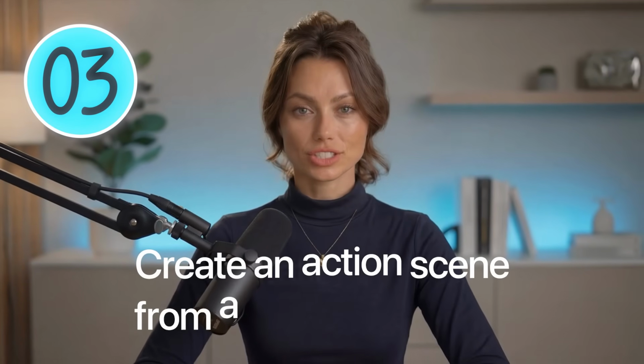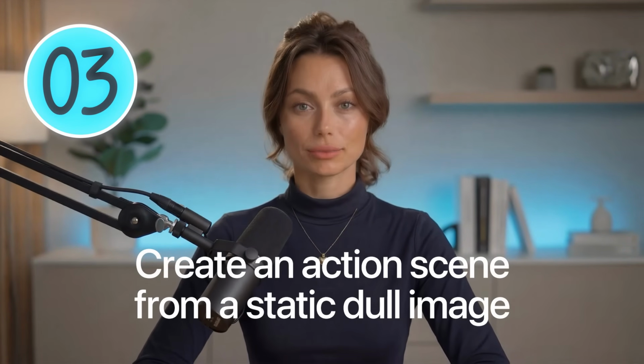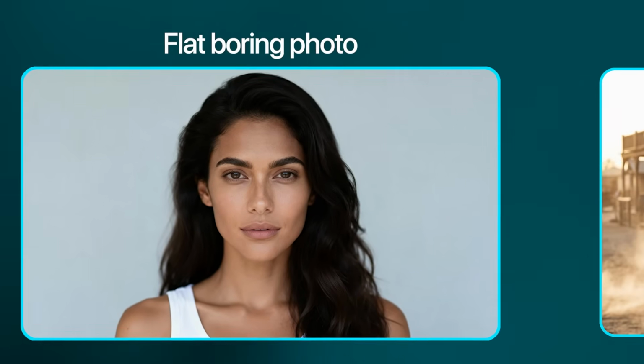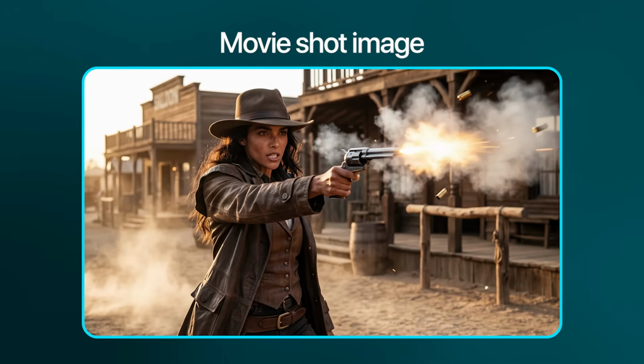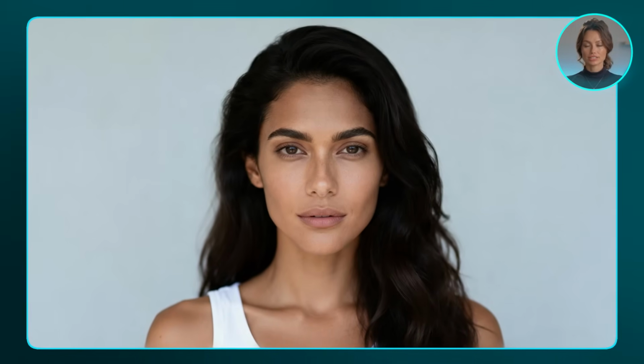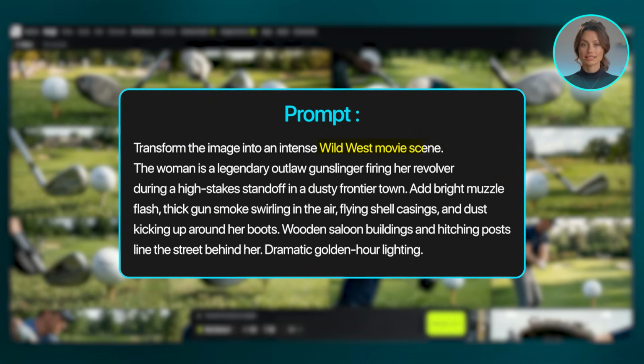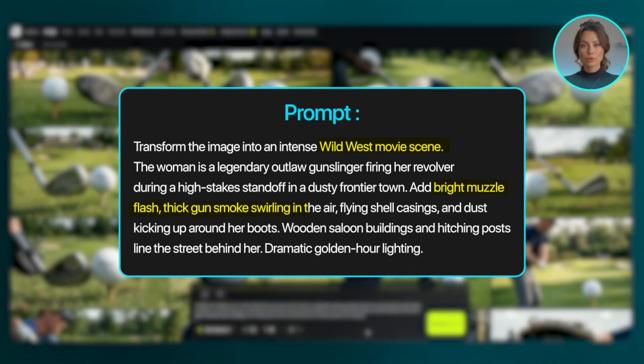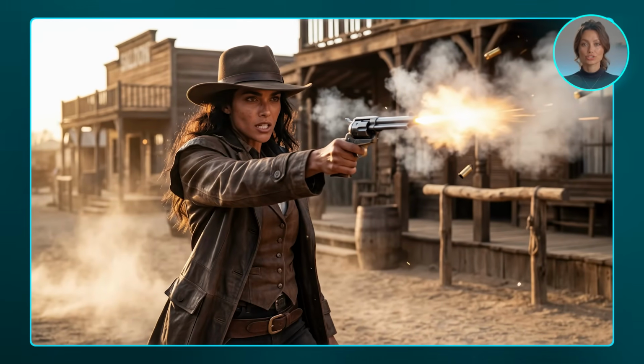Next, let's create an action scene from a static, dull image. This is about taking a flat, boring photo and turning it into something that feels like a shot from a movie. Upload your image into Nano Banana 2 and use a Wild West standoff prompt. Add gun flashes, smoke, flying shells, dusty saloons, and warm sunset light. As you can see, Nano Banana 2 keeps the same woman as the base and adds cinematic details, so the image suddenly feels like a real action scene.